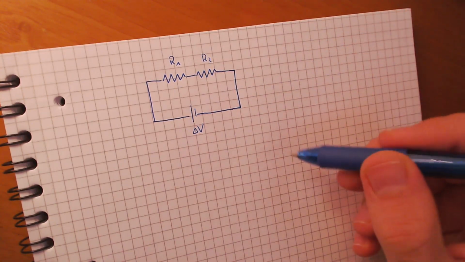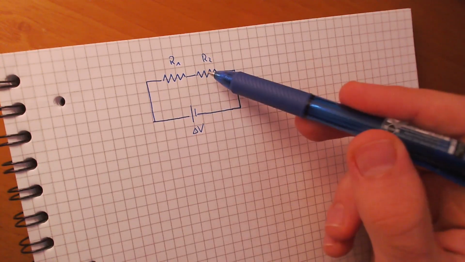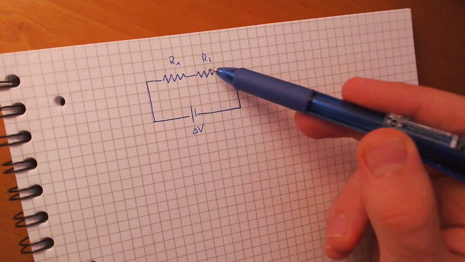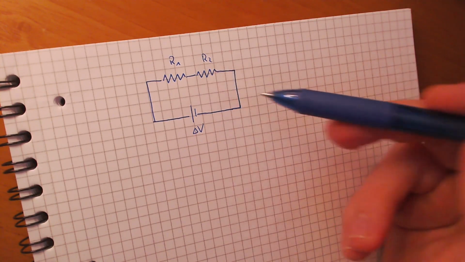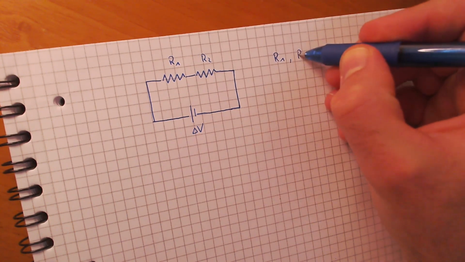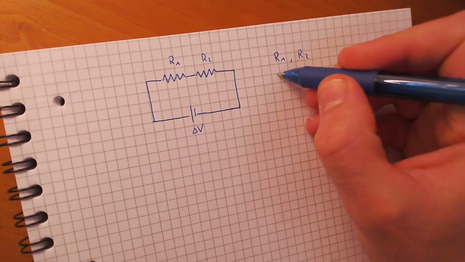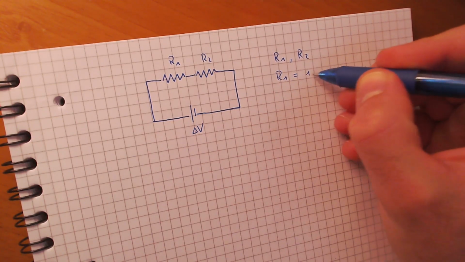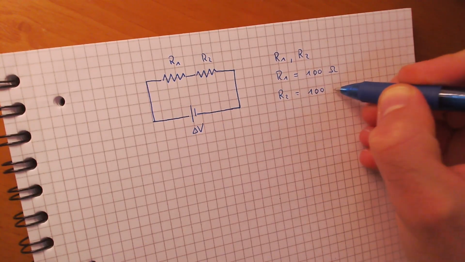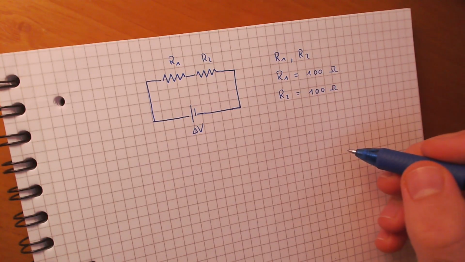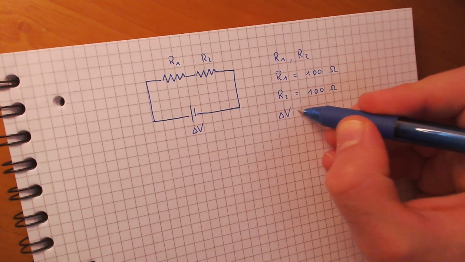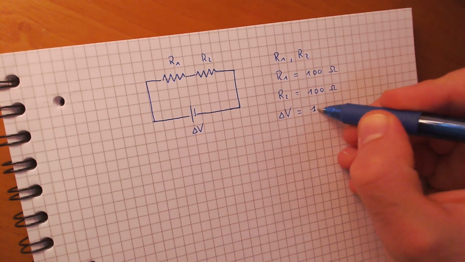As you can see, we have a series of two resistors, R1 and R2, and we know that R1 is 100 ohm and R2 is 100 ohm as well. And we know that V, the power supply, is 10 volt.